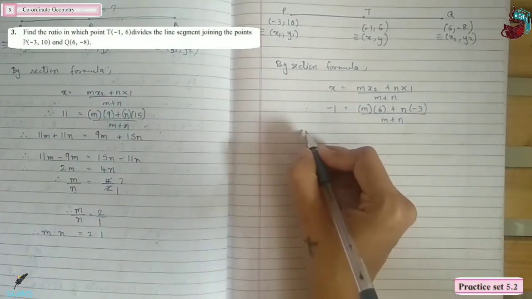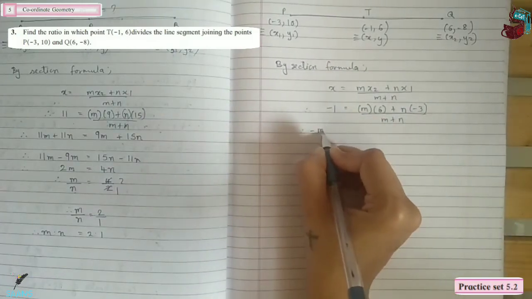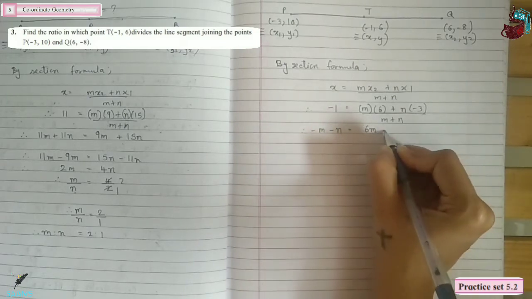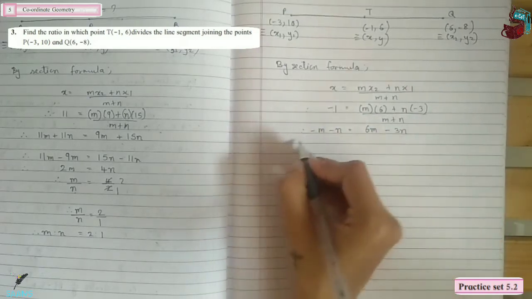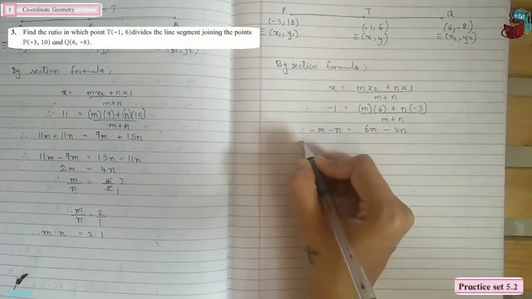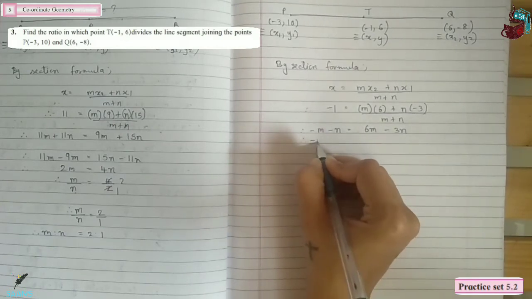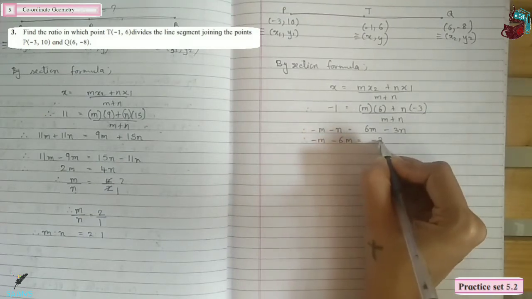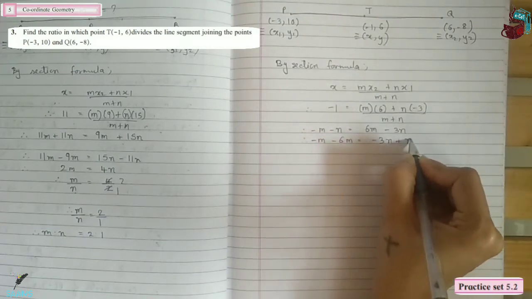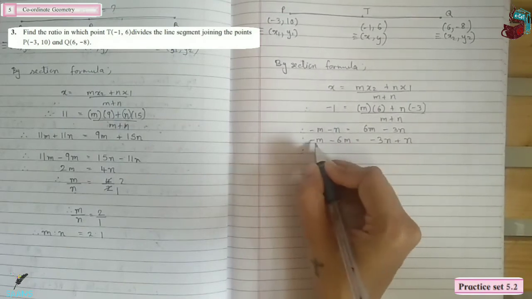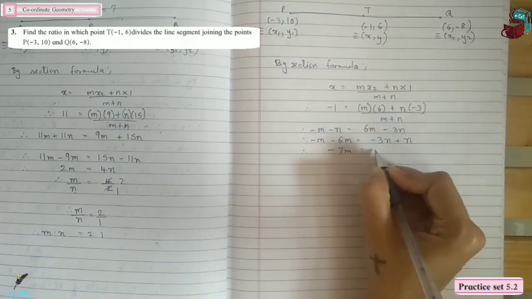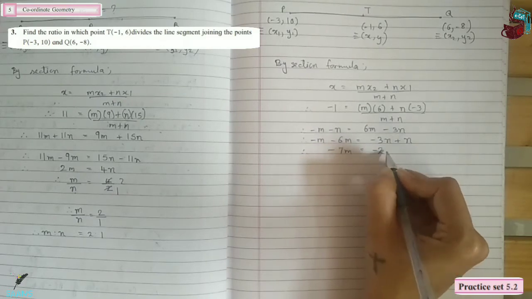Cross multiply. So minus m minus n is equal to 6m minus 3n. Take m on one side, n on one side. Therefore minus m minus 6m is equal to minus 3n plus n. Therefore minus 7m is equal to minus 2n.